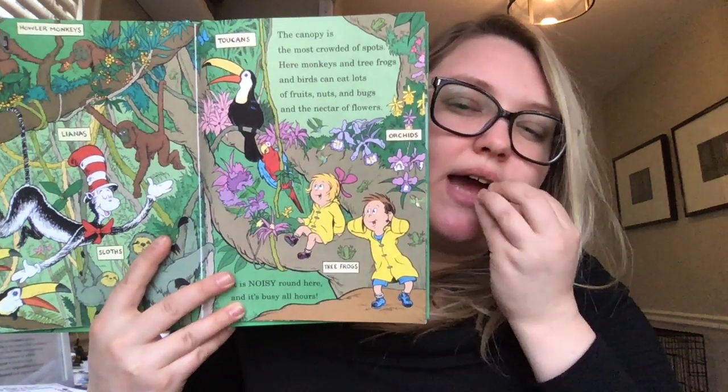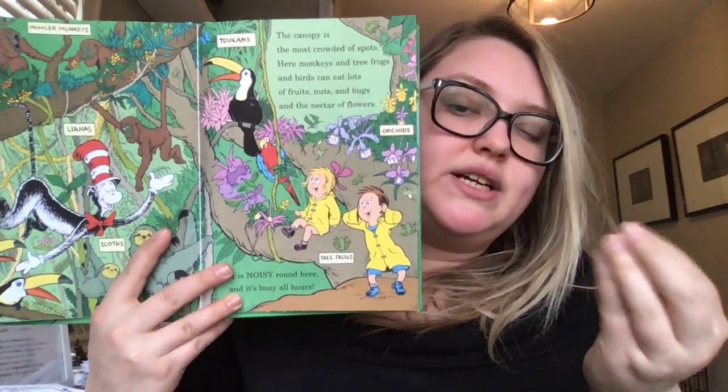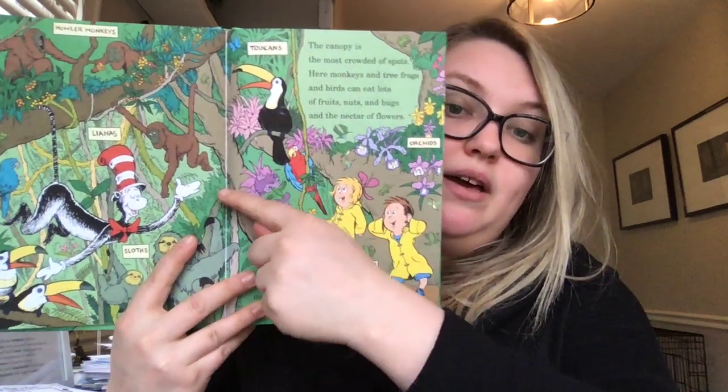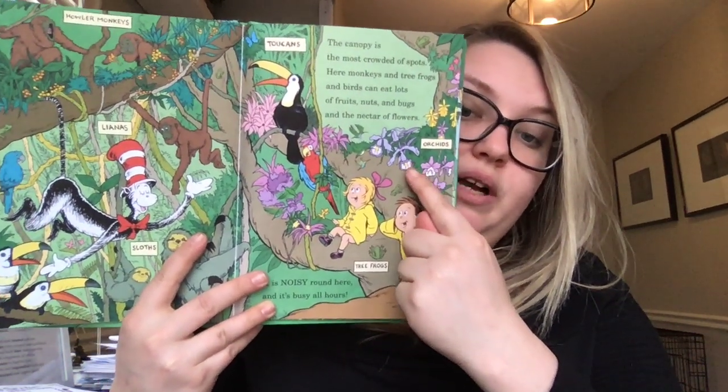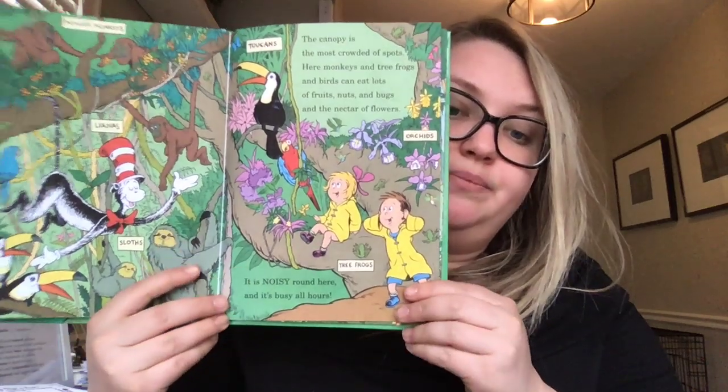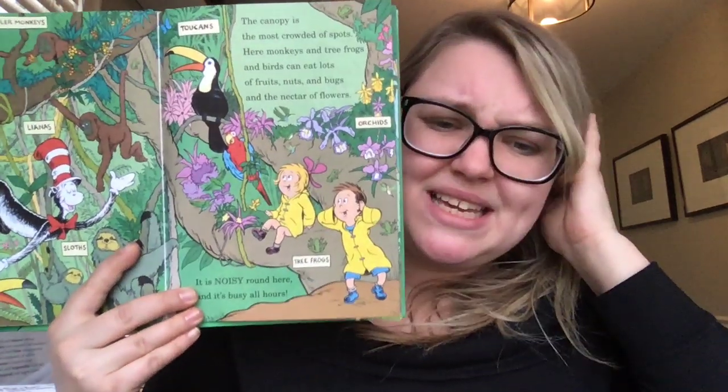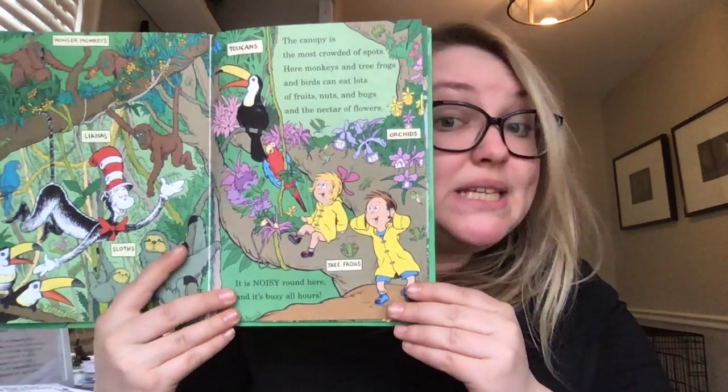Remember, nectar is like how we make honey, right? The nectar is that juice from the inside of the flowers. And here's orchids, and here's a tree frog. It is noisy around here, and it's busy all hours. You guys remember Busy Days and Busy Nights, that book? So we know about the rainforest. It's very noisy because of all the animals.